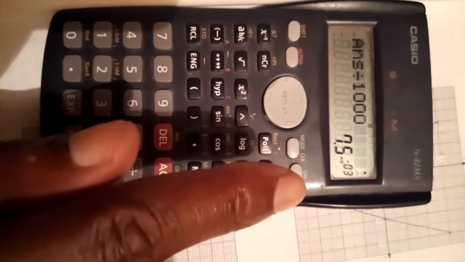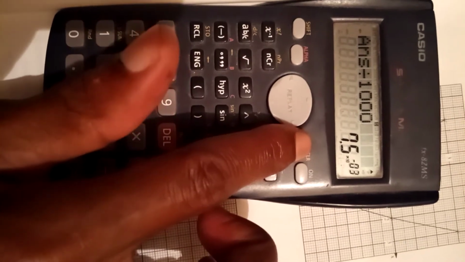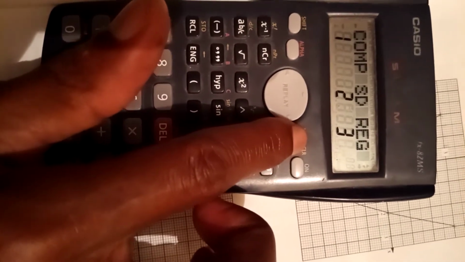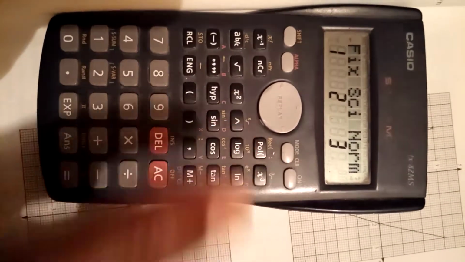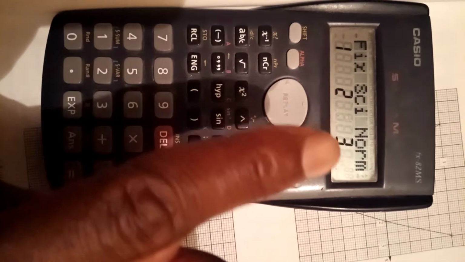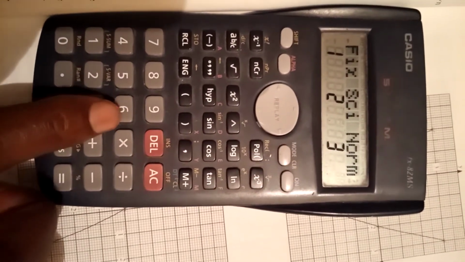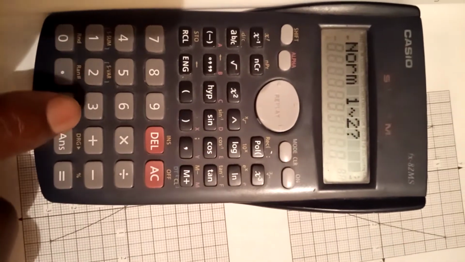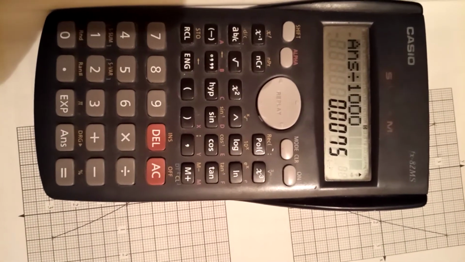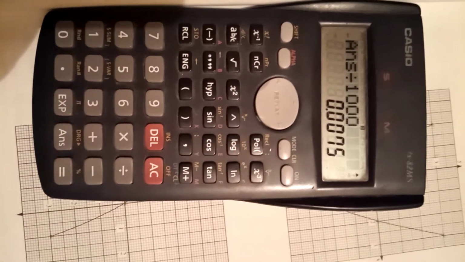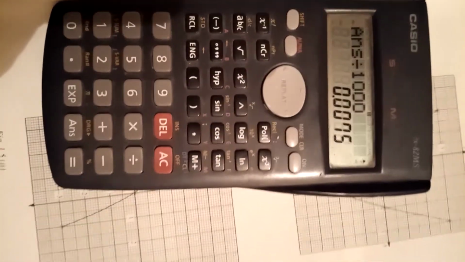So for example, just go to my mode function here, mode, and I press it until I have on the display an option for normal. You can see there I have fixed, science mode, and then scientific mode, and then the normal. Normal is option 3, so I have to press 3. I'll press 3, and then it directs me that I have to press 2, and now my answer there is 0.075. That is easy. You can now write down 0.075, and you can carry on using that in your calculation.